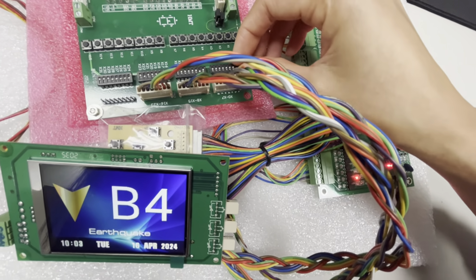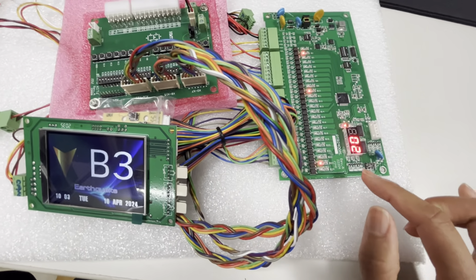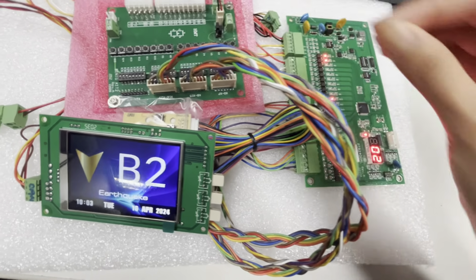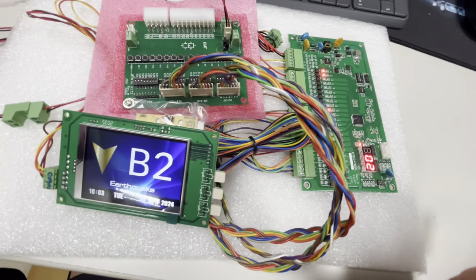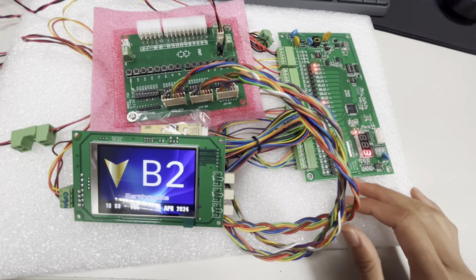So if you send the second stop, it changes to the second stop and the third stop. Like this way. Okay, that's all. Those are the basic functions for this converting board.